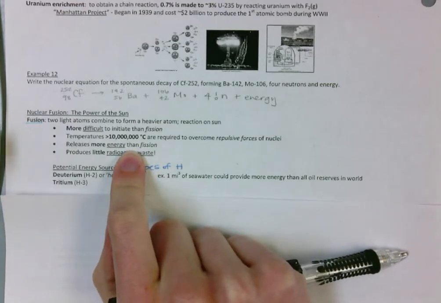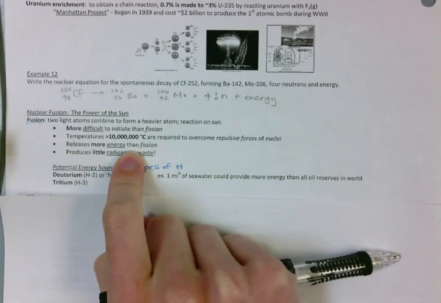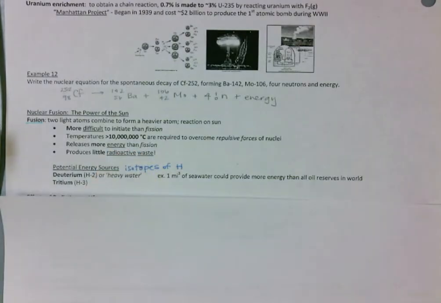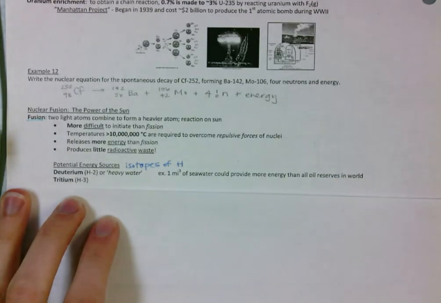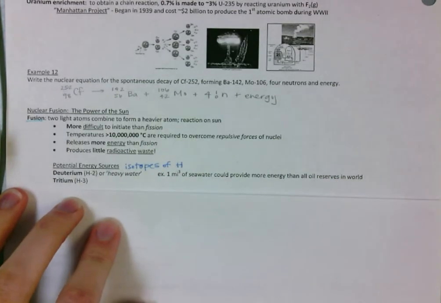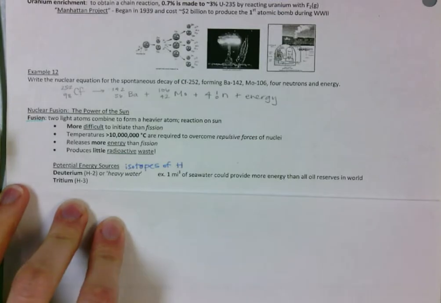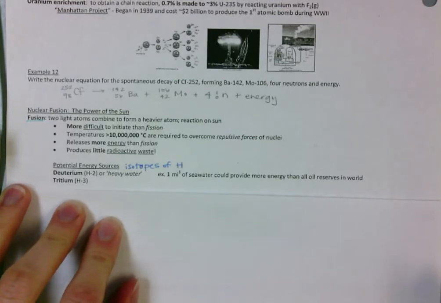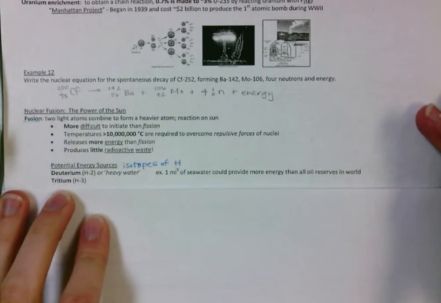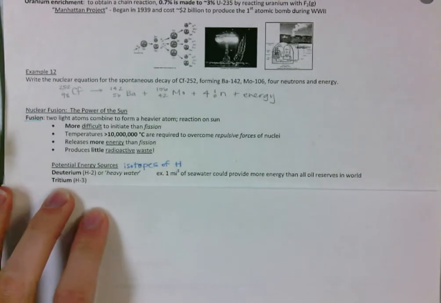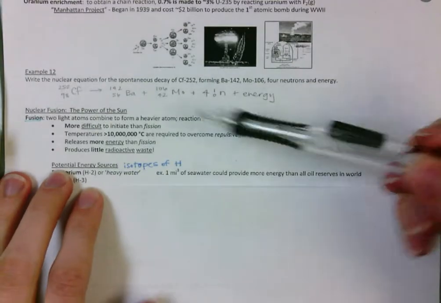And that is basically why we can feel the energy and see the energy from however many light years away the sun is. We can see that energy through light. Light is a form of energy, and heat. We can feel the sun's heat from that distance, however many light years away we are from the sun.